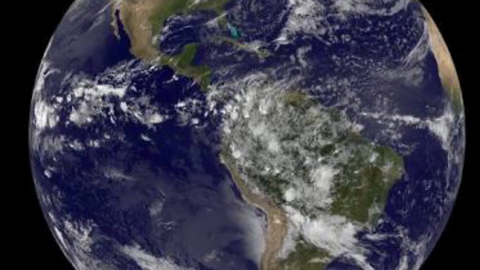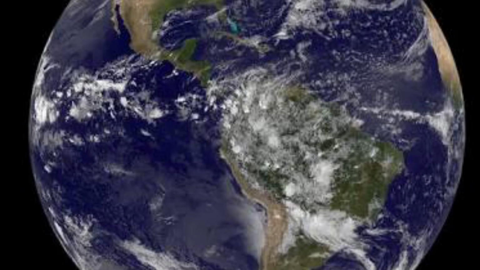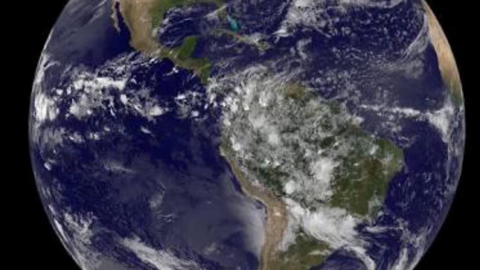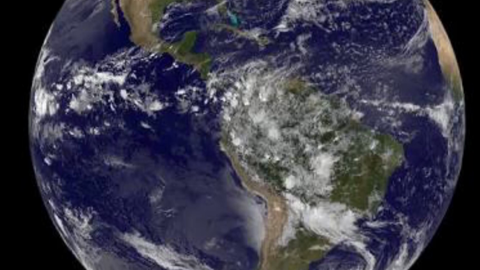And the cloud mass hadn't changed that much. So obviously it kind of looks like it may have been copied and pasted, but it wasn't. And that explains that completely.